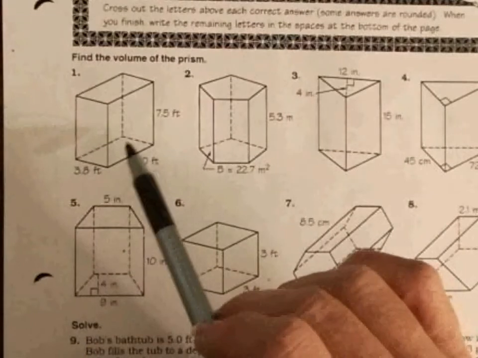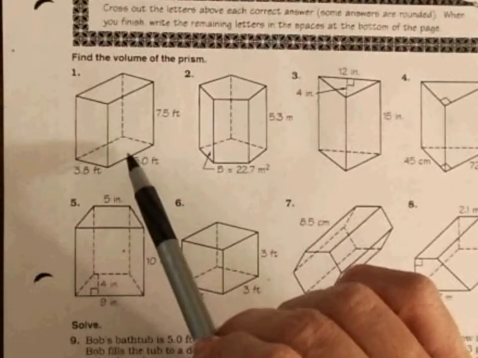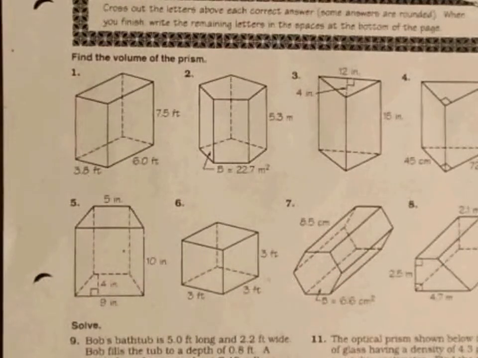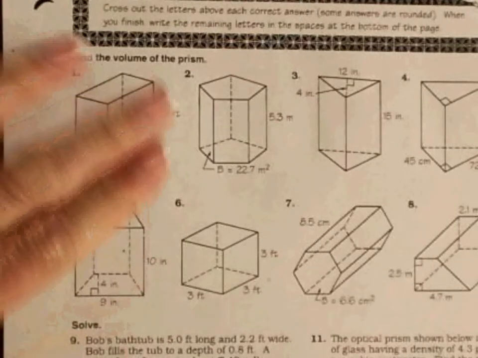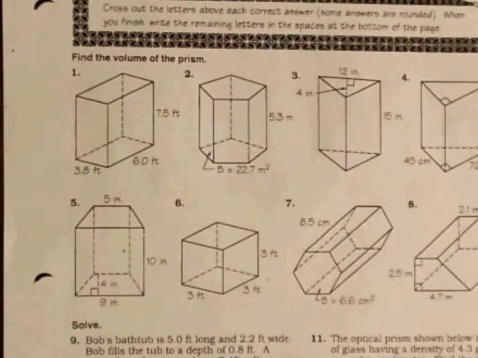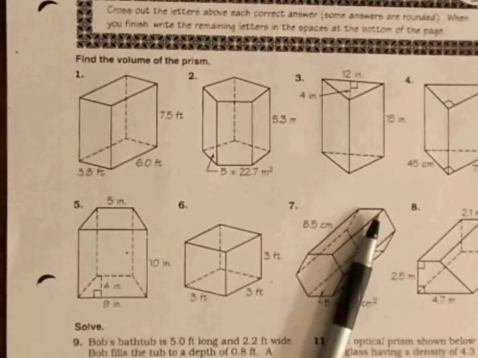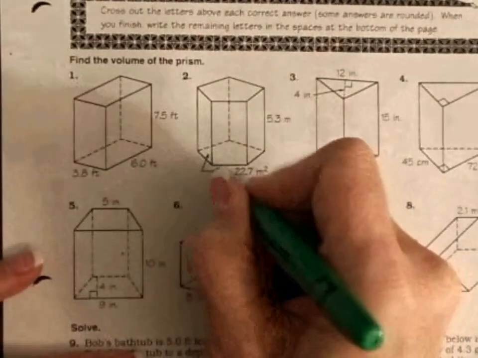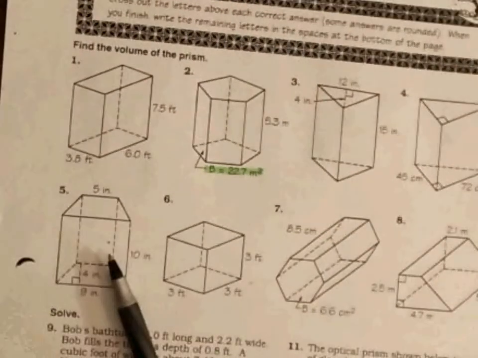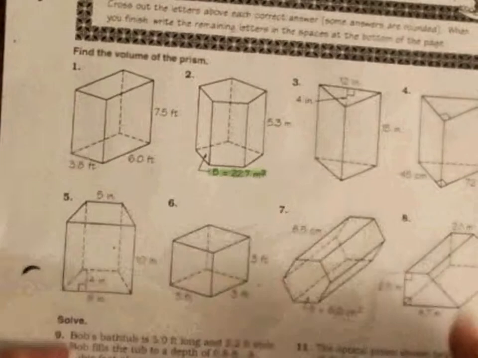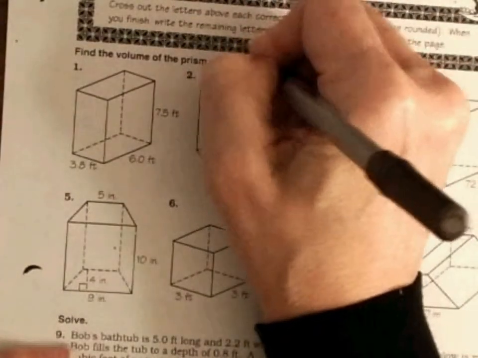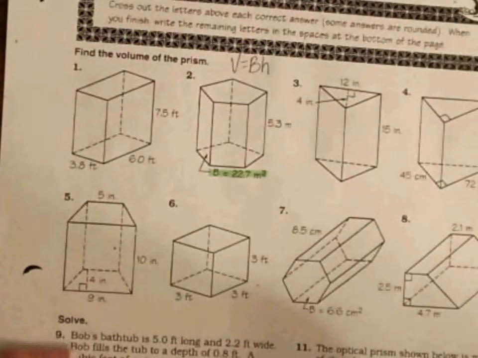Now, number 2, I want to do number 2 with you. I'm sure you're going to look at that and say, I don't know how to find the area of the pentagon that is the base. Well, they give you the measurement, the area of the base here. So you can solve it. Volume is big B times height. They've already given us big B, 22 times our height is 5.3.